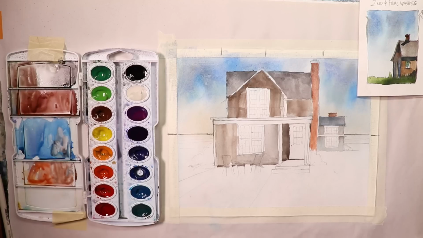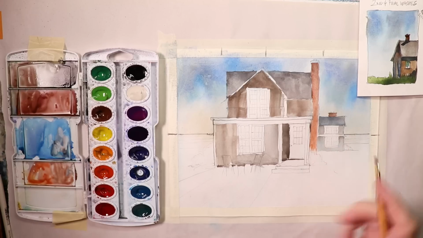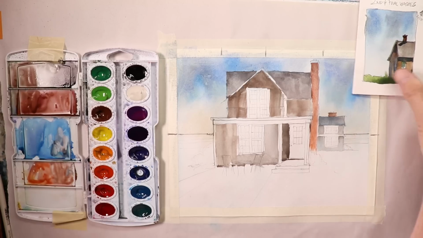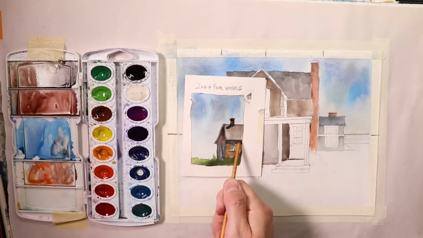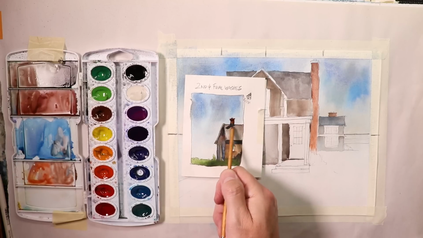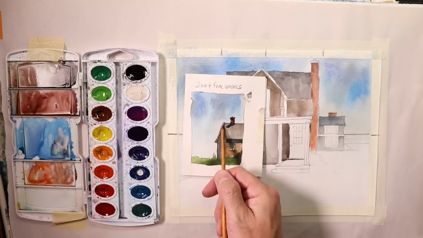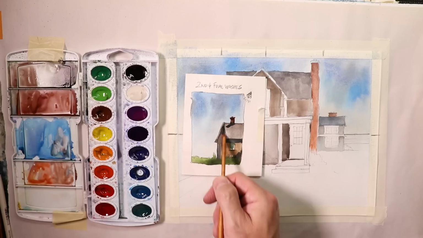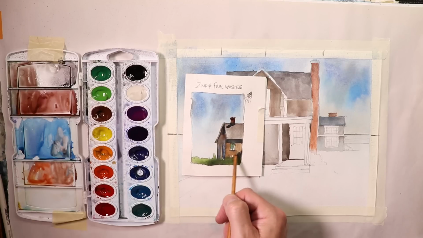Okay, so we're working in our medium tones, as you can see, tonal values, the mediums. We haven't gotten to the darkest darks yet. You can kind of see how the darkest darks are the shadows under the eaves of the roof, the shadows of the chimney cast upon the roof, cast shadows. Some more darks over here on the shadow side of this scene. So this is the light side where the sun is shining.